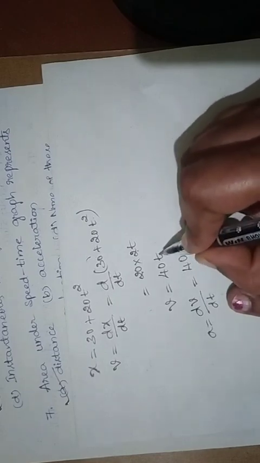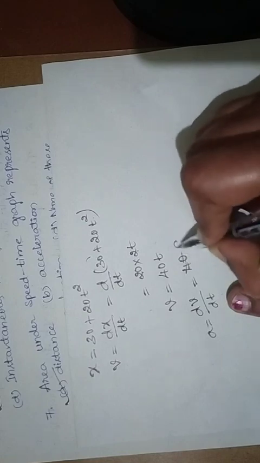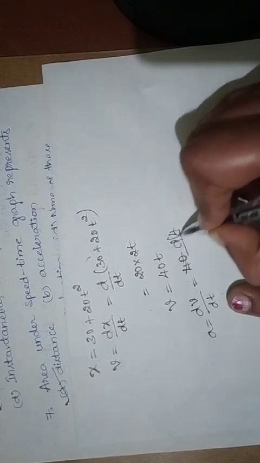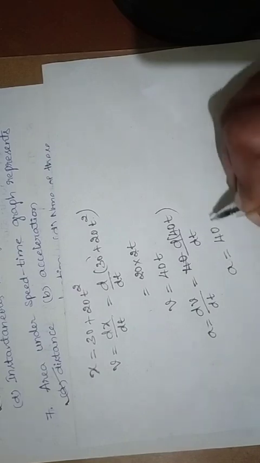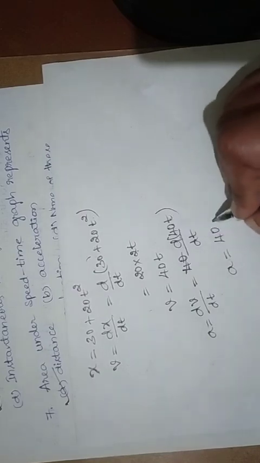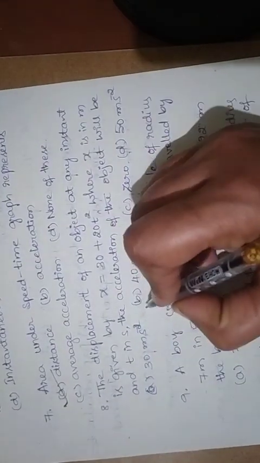Therefore, we differentiate this 40t, because v is 40t, divided by dt. a will be equal to 40 is a constant, differentiation of t with respect to t is 1. Therefore, acceleration is 40 meter per second square. Therefore, the option is option B. Next question.